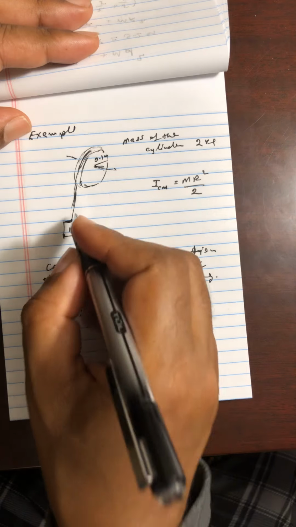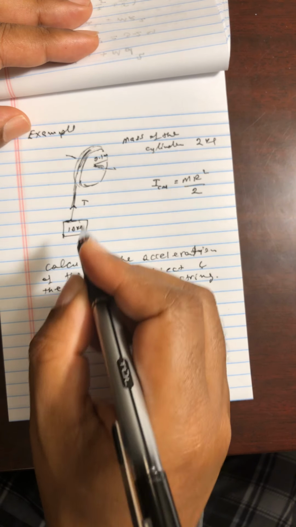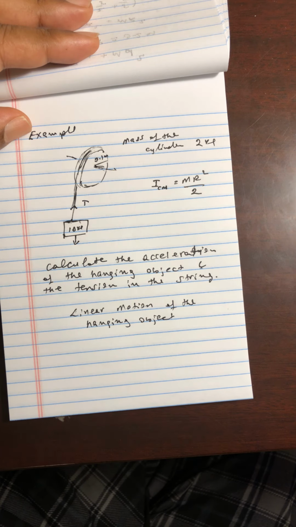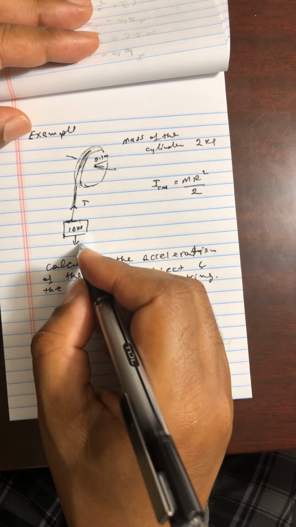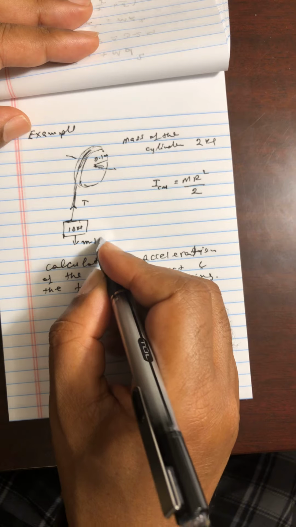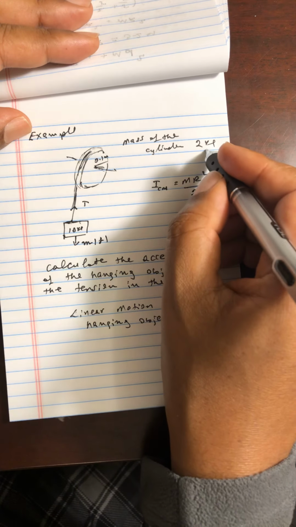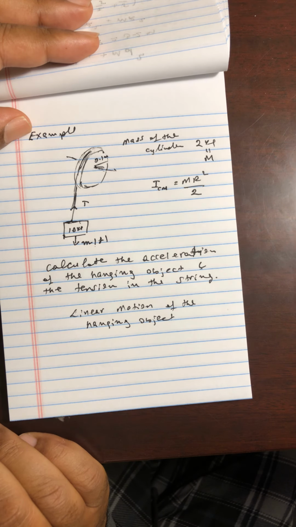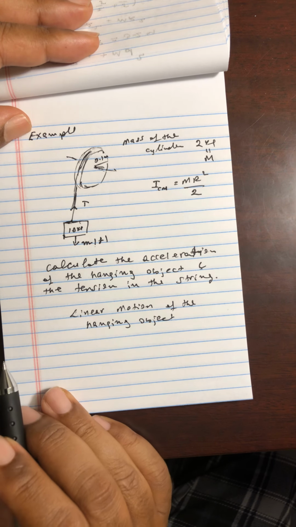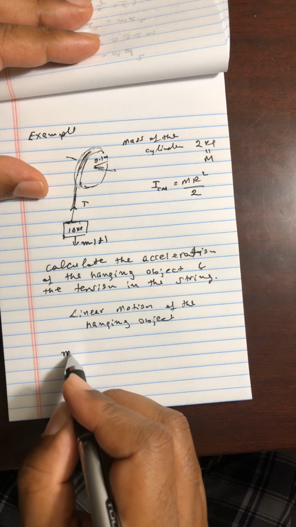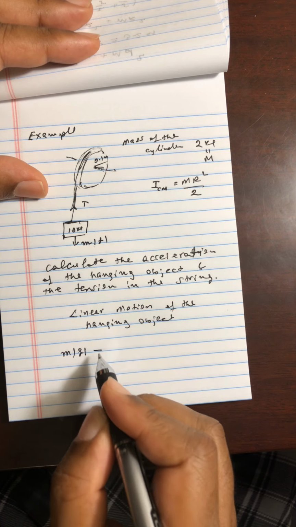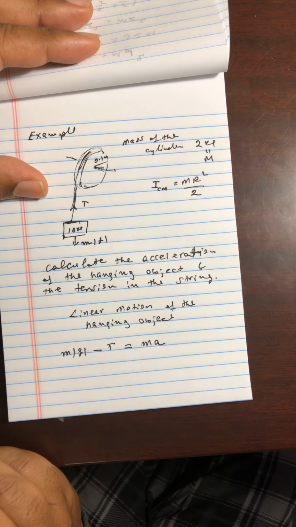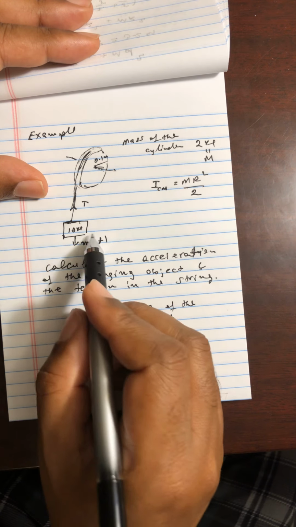So what are the forces? You got the tension pulling up, you got the weight pulling down. Let's call this Mg. I'm going to use capital M for this one, small m for the mass of this object. So it's going down, so you can say that the weight minus the tension equals mass times acceleration. So that's the equation for this one.